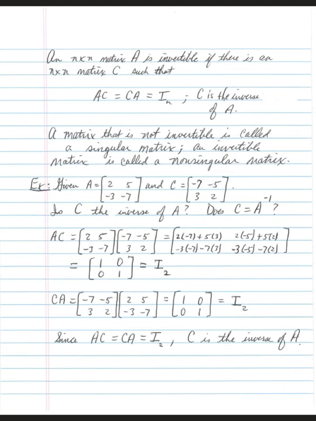An n by n matrix A is invertible if there's an n by n matrix C such that A times C equals C times A, and they both equal an identity matrix of an appropriate size. If that's the case, matrix C is the inverse of A. A matrix that is not invertible is called a singular matrix. An invertible matrix is called a non-singular matrix. That's just some vocab.